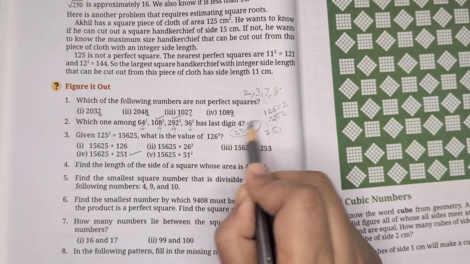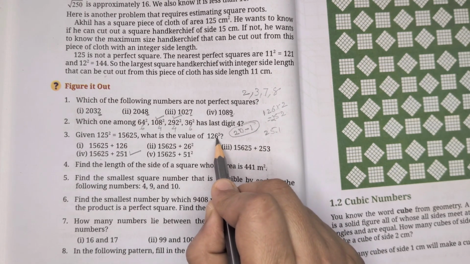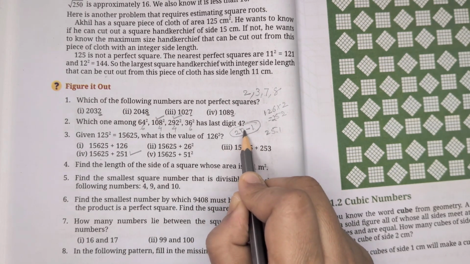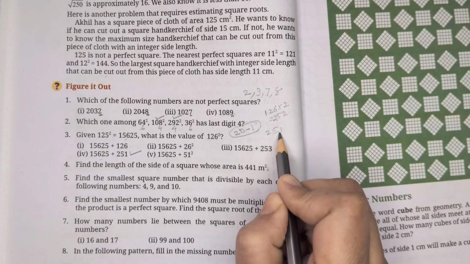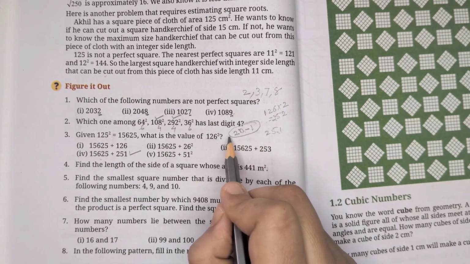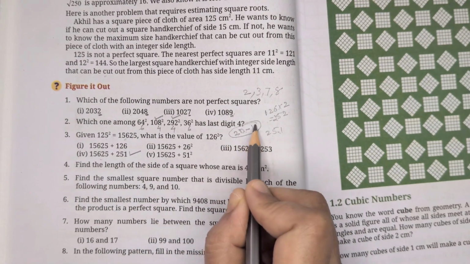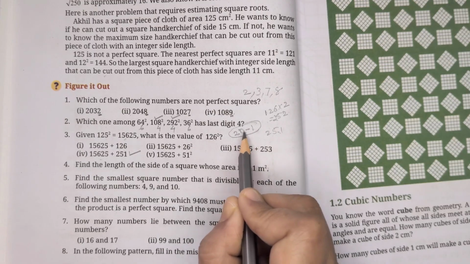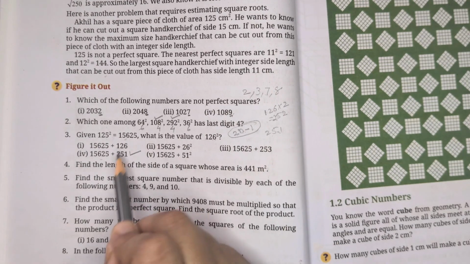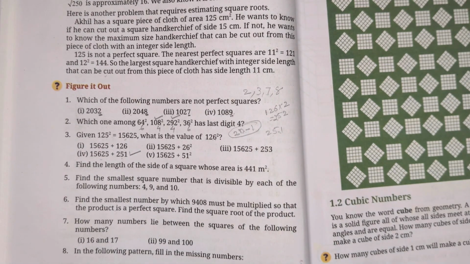Use the rule 2n minus 1: the given number is 126, 2 into 126 is 252, minus 1 is 251. That is the last odd number. This rule we use to find the last odd number, and then we add it to the given square.